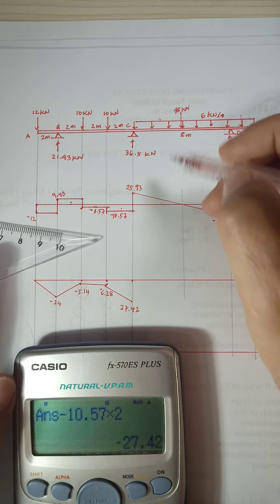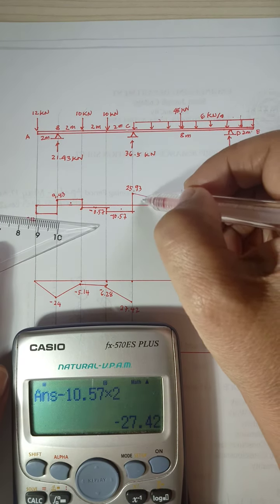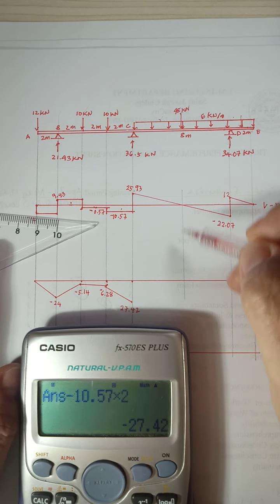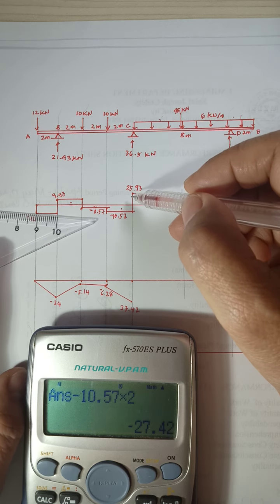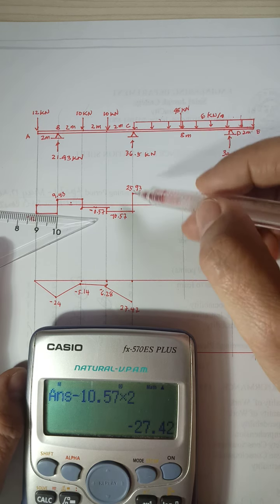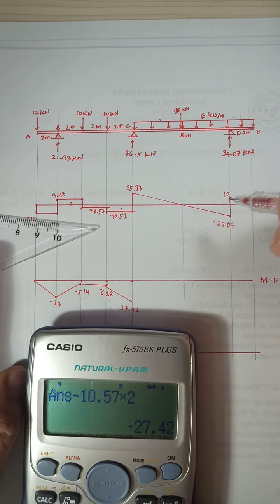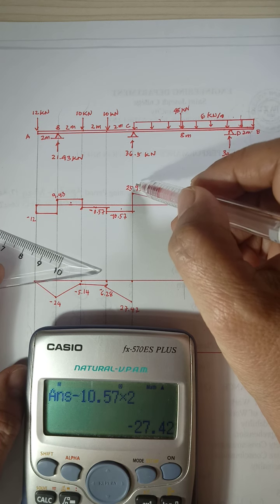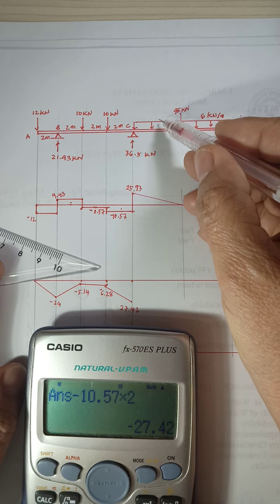Okay? Now, to solve for this length, you need to solve for that area so you know the moment at this section. Now, you can use ratio and proportion. But there is an easy way to determine the distance. So simply, for this shear, 25.93, you divide it by the load.